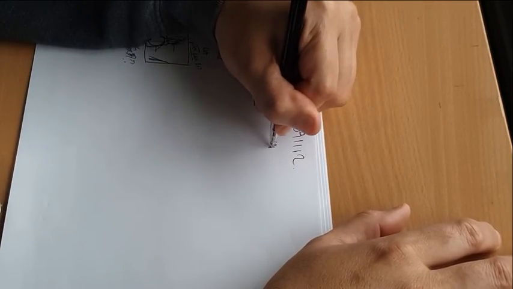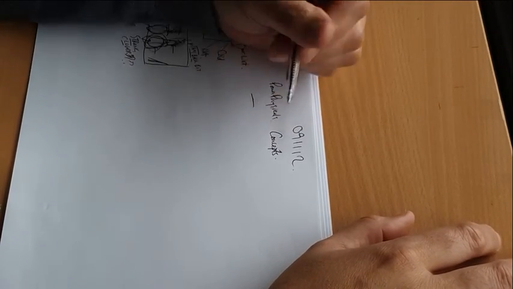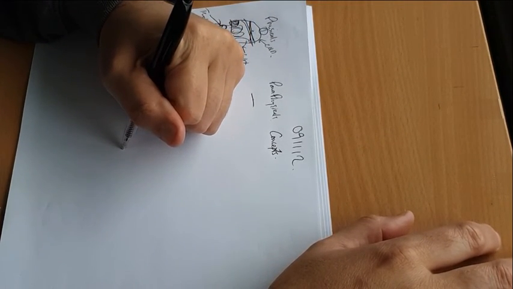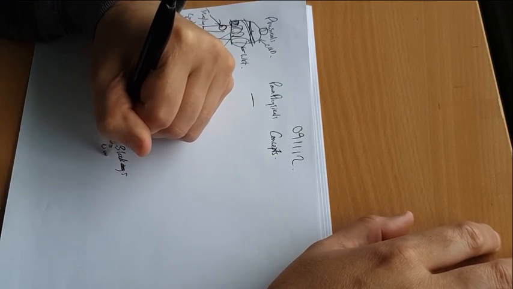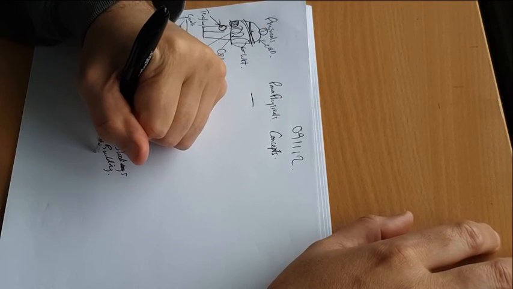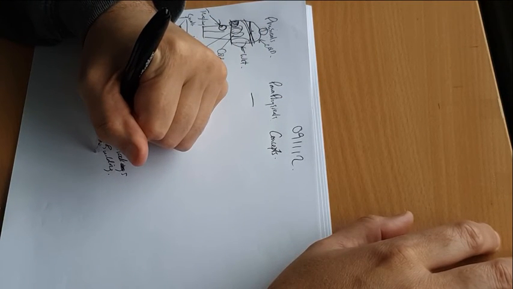Concepts. This is usually a good one. Blocks. Buildings. It's like half.